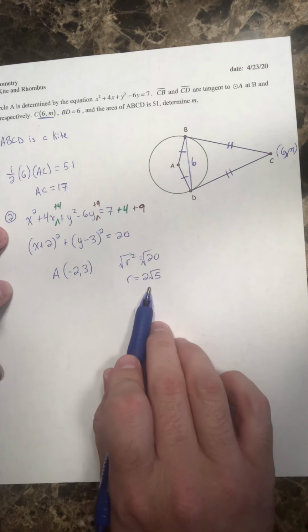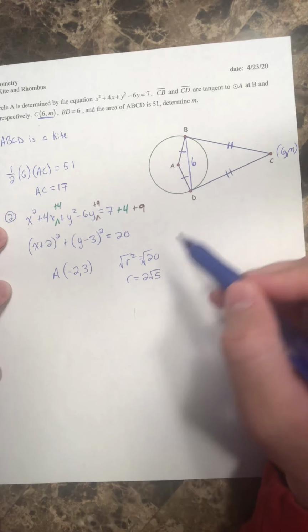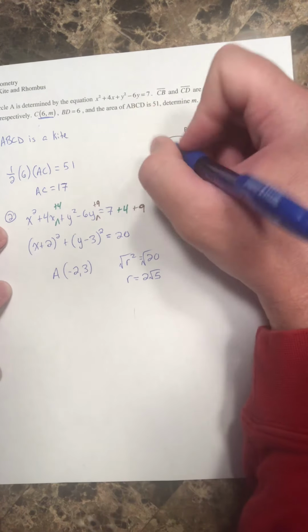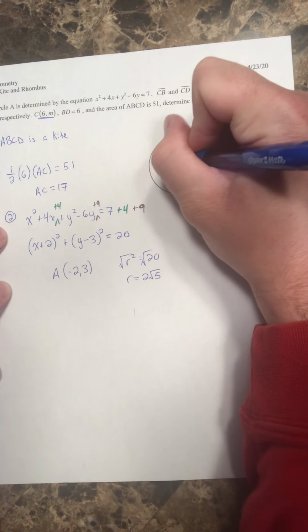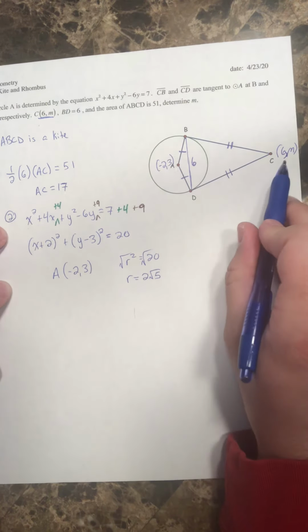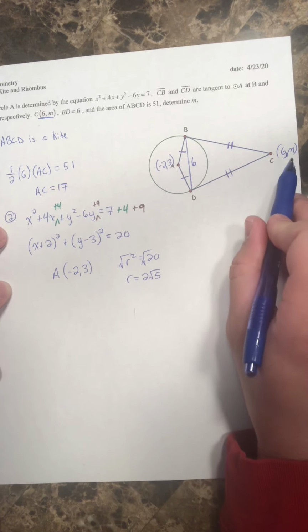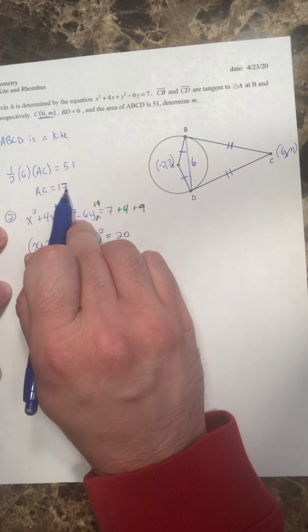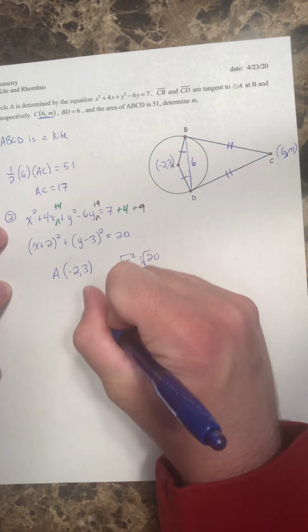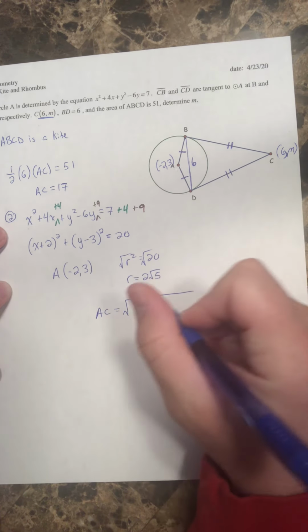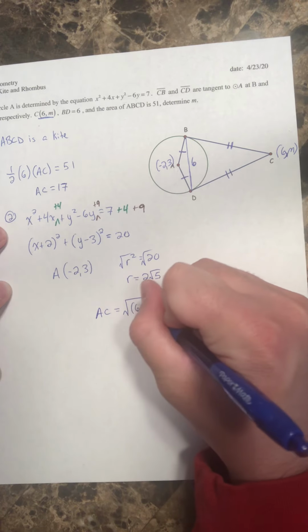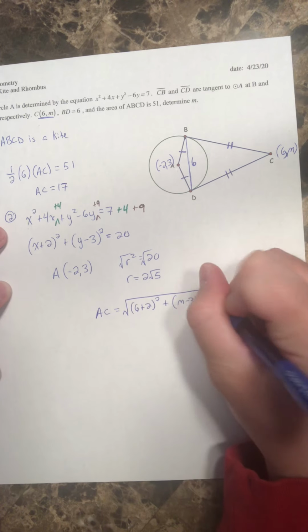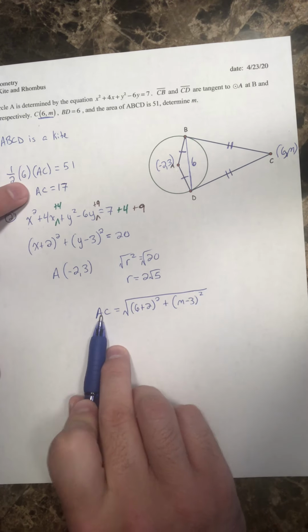Okay, there might be another way to go about the problem where we could use the radius, but because I have the location of A, at negative 2 comma 3, and I have most of the location of C, as 6 comma M, there's only one unknown there, and I also know the distance from A to C was 17. I could do my distance formula. The distance from A to C should be equal to the square root of 6 plus 2 squared plus M minus 3 quantity squared. But since AC is 17, I'm going to use substitution there.